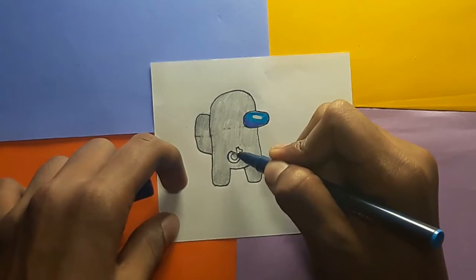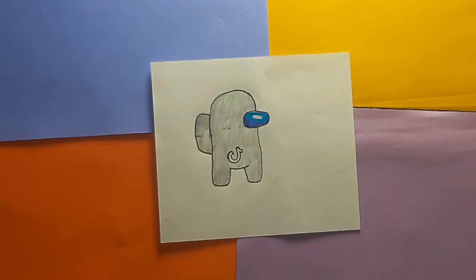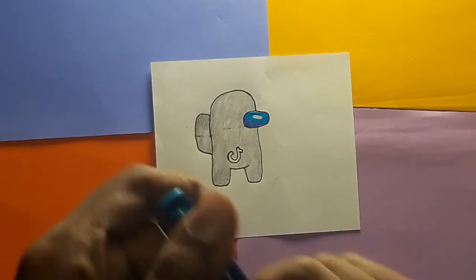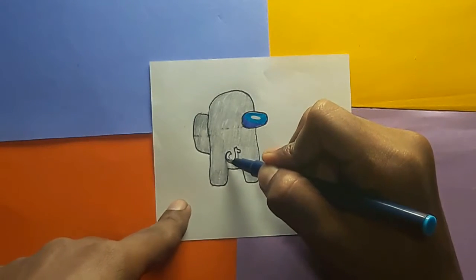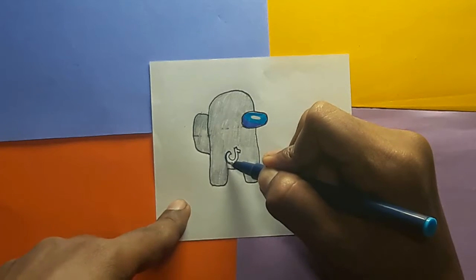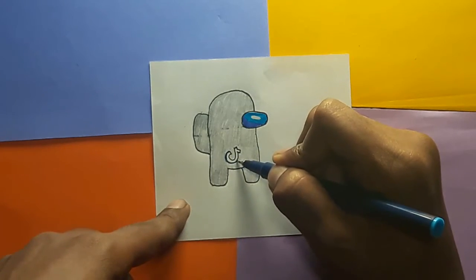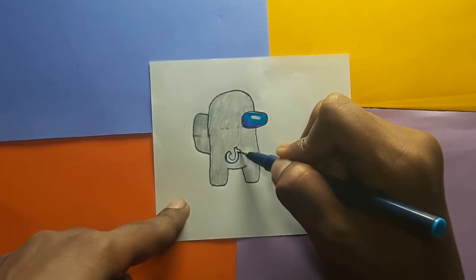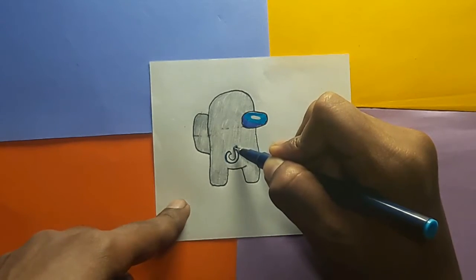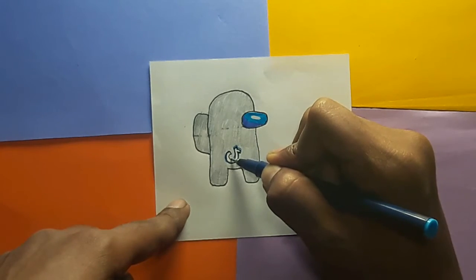For the TikTok shape, above the line, mark it with sky blue color. Do outlining sky blue, and inner part do with red color, red or pink. I used here red.